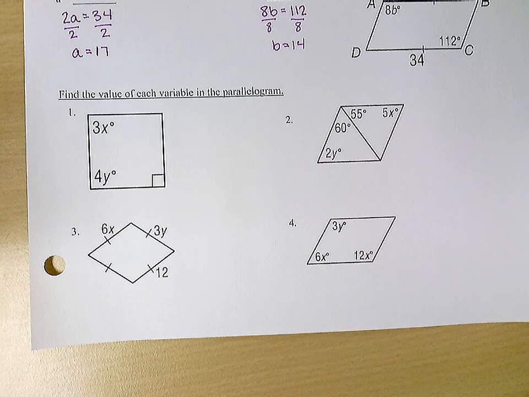Go ahead, Brian. Since one angle is 90, they're all 90, because if one is a right angle, then they all are. So you set up 3x equals 90, divided by 3 to get x equals 30, and 4y equals 90, divide that by 4 to get 22.5. Good job. This man is a genius.